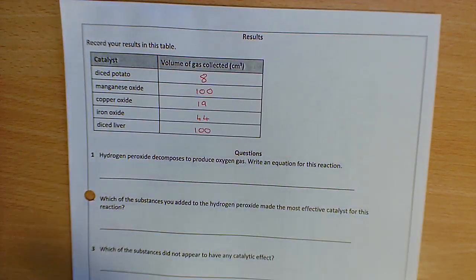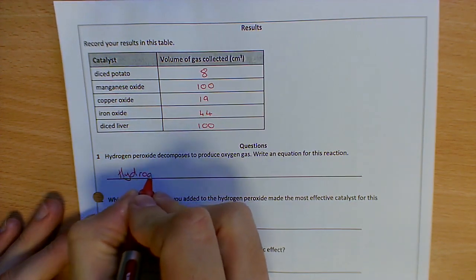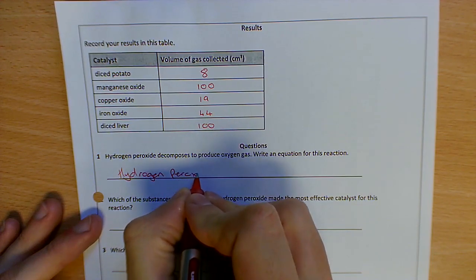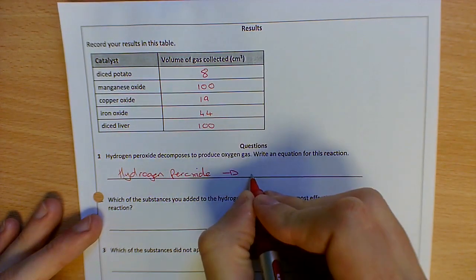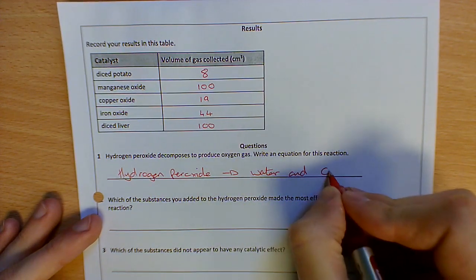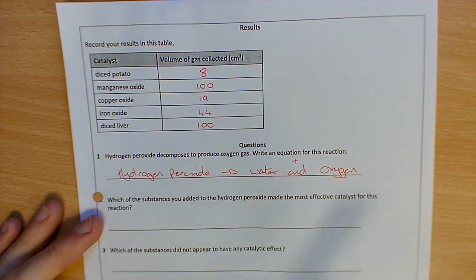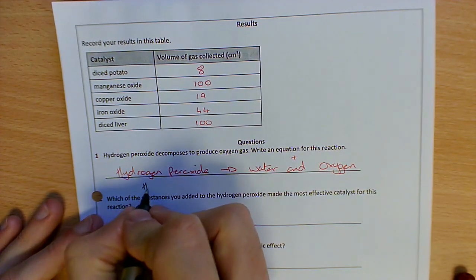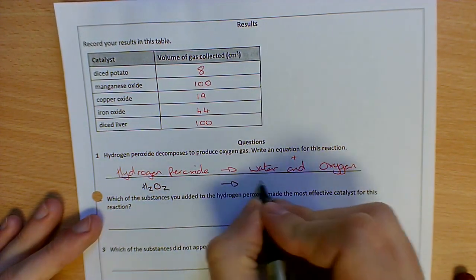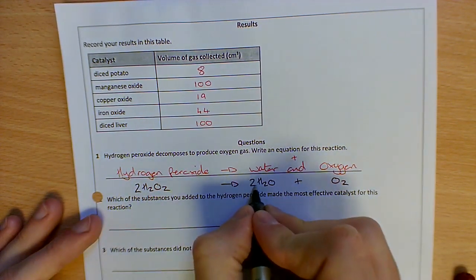It doesn't specify whether this needs to be a symbol or a word equation, so we're going to write both. So hydrogen peroxide decomposes to produce oxygen gas, so hydrogen peroxide produces water and, oops, should have been a plus really. And the symbol equation for that is hydrogen peroxide, H2O2 goes to H2O and O2. In order to balance that, you need 2 of those and 2 of those.